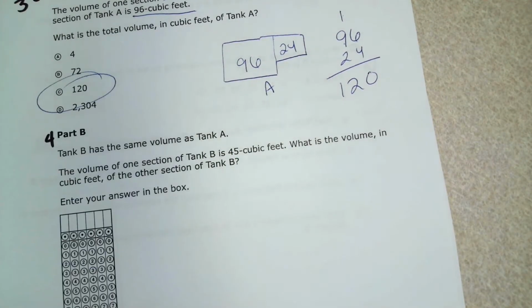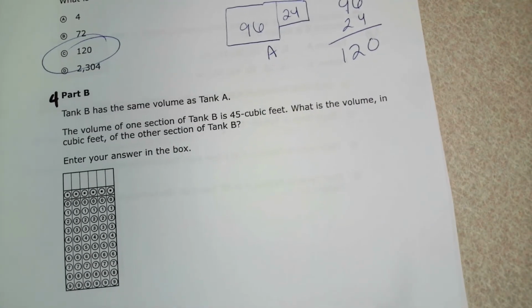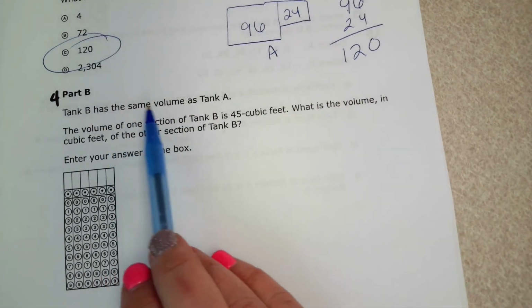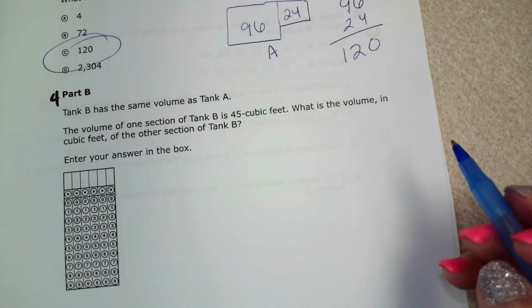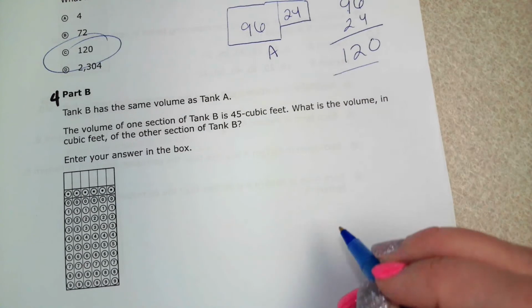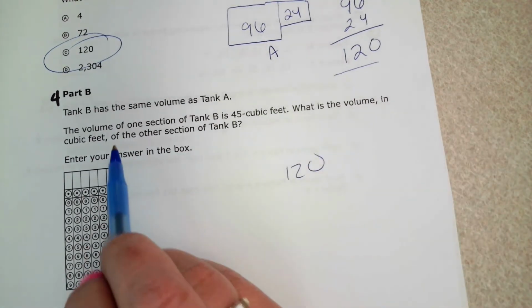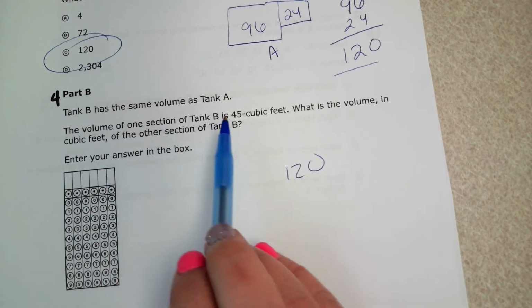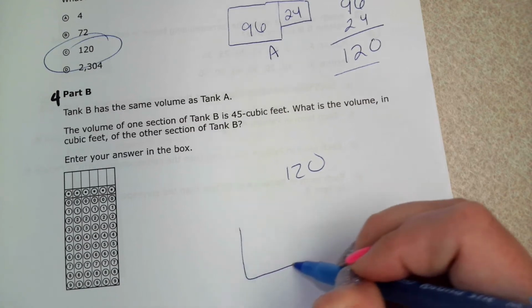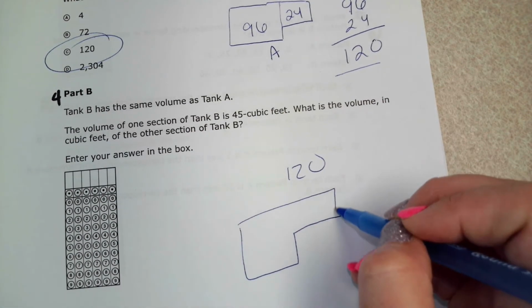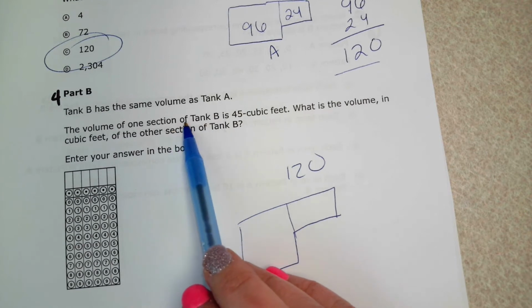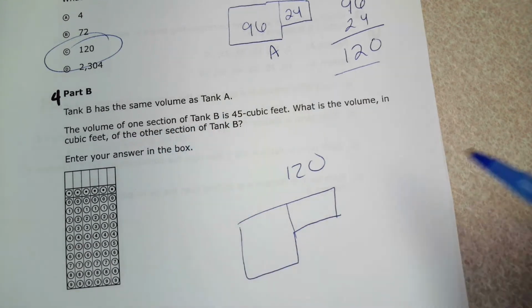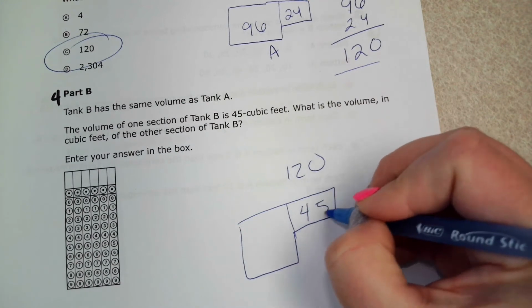Let's look at B. Tank B has the same volume as tank A. It has 120. The volume of one section of tank B, so tank B is the same way. The total is 120. The volume of one section of tank B is 45.